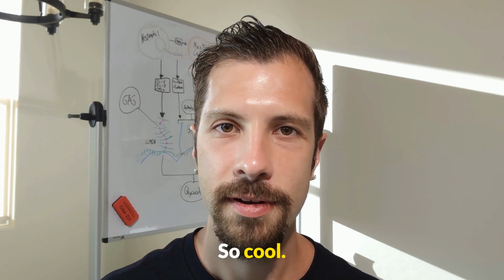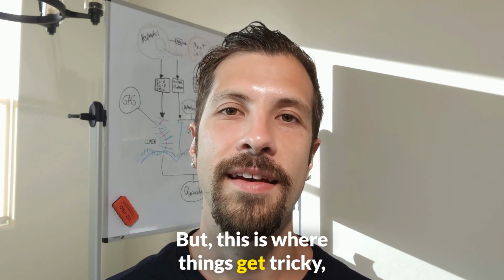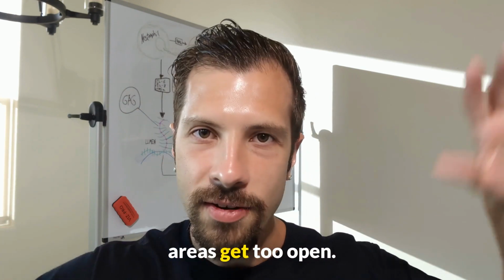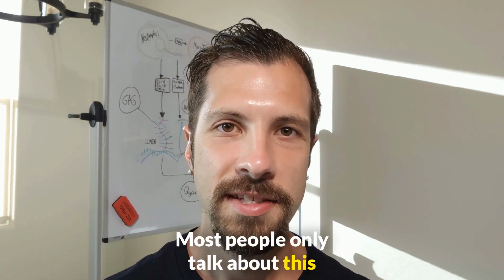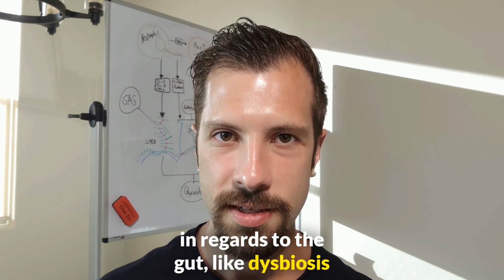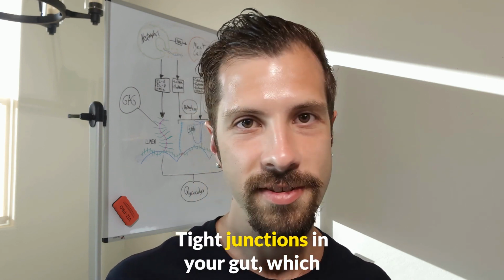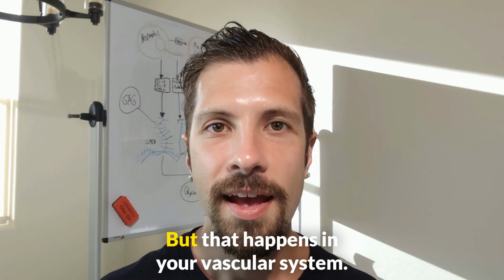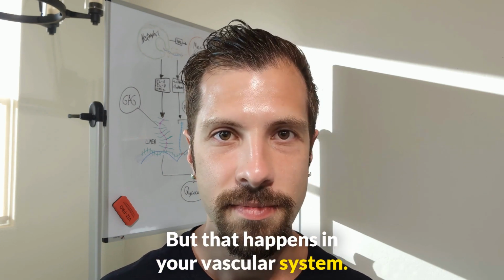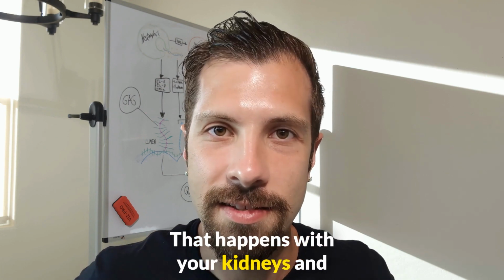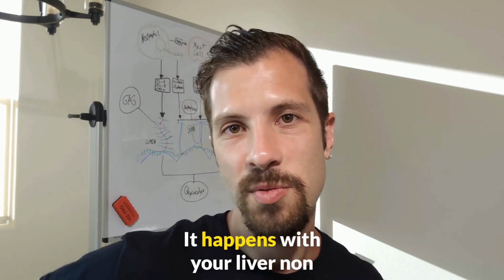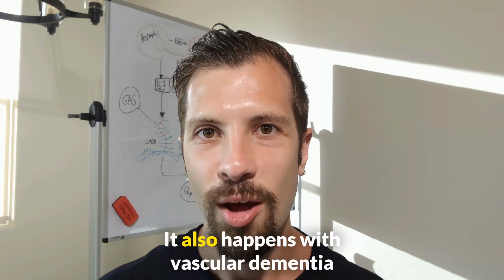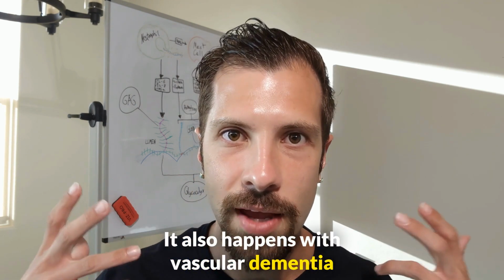So cool. But this is where things get tricky, is if that stays open or too many areas get too open. Most people only talk about this in regards to the gut, like dysbiosis opens up tight junctions in your gut, which is called leaky gut, intestinal permeability. But that happens in your vascular system. That happens with your kidneys and kidney disease. That happens with your liver, non-alcoholic fatty liver disease, or NASH. It also happens with vascular dementia in your brain.